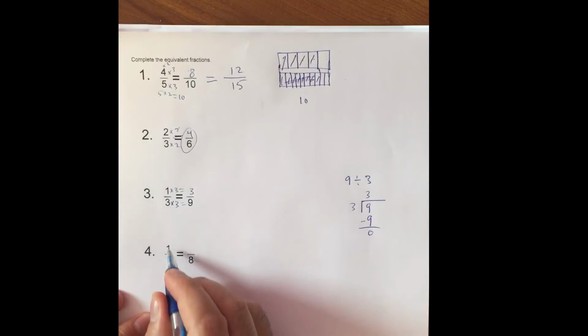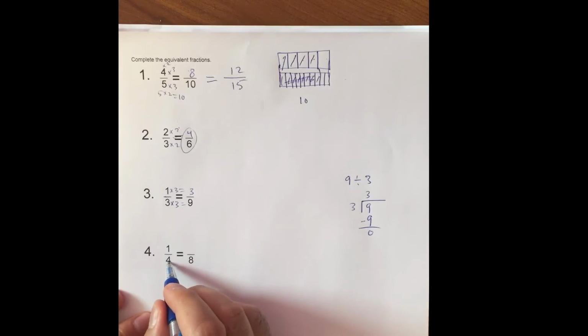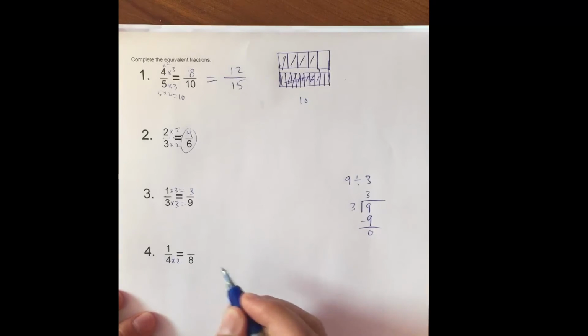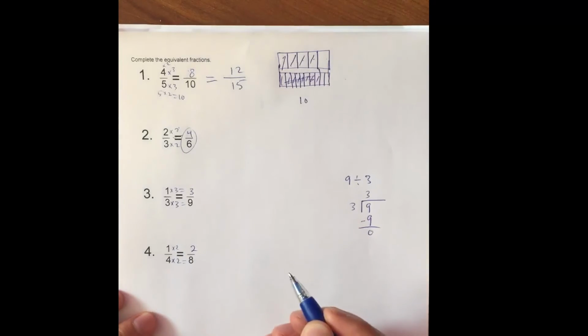Now 4, you have 1 over 4 is equal to what? We are already given 8 in the denominator. So 4 times what number gives us 8? 4 times 2 equals 8. Now we have to multiply the numerator by the same number. 1 times 2 is 2.